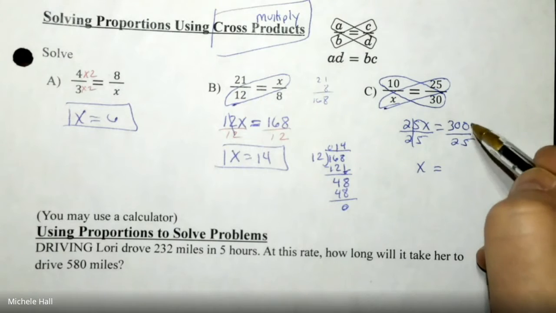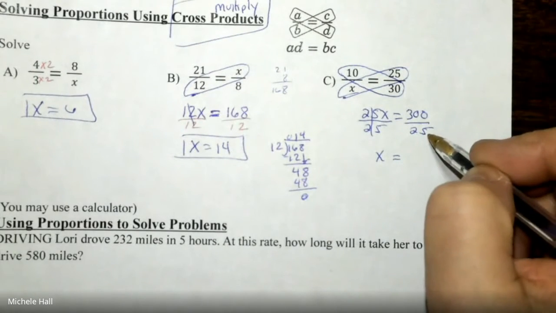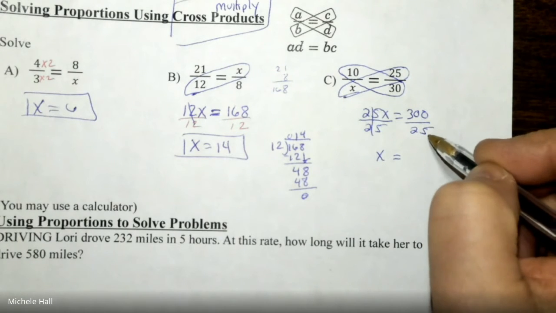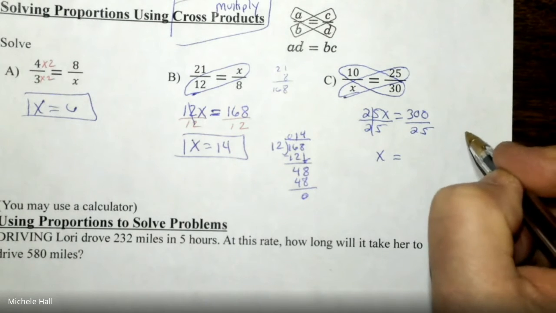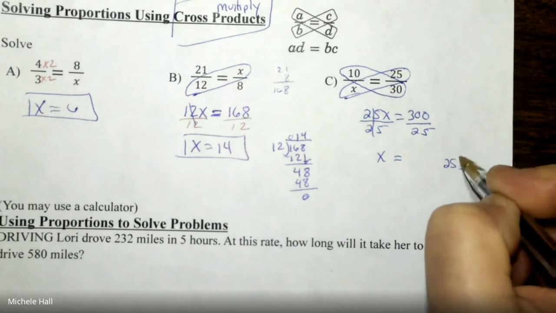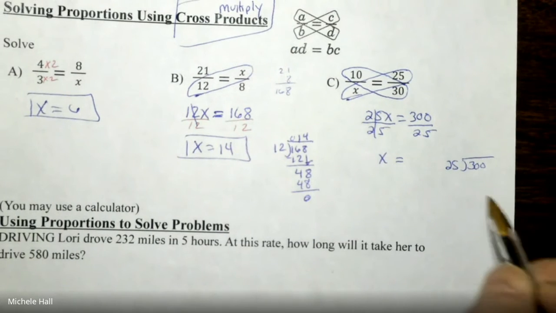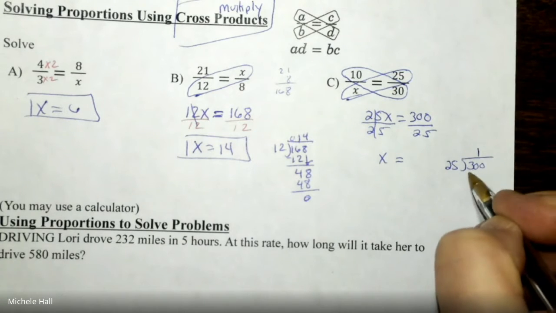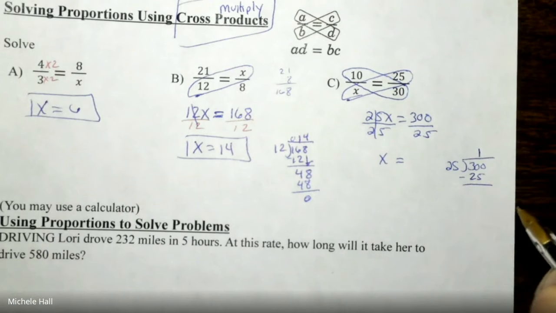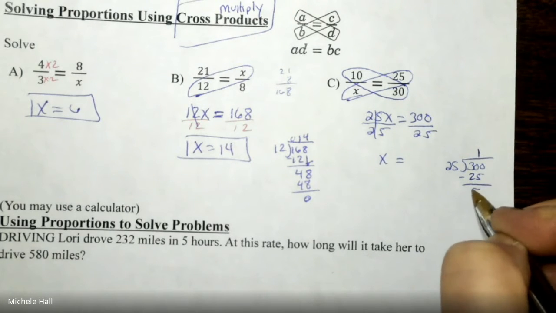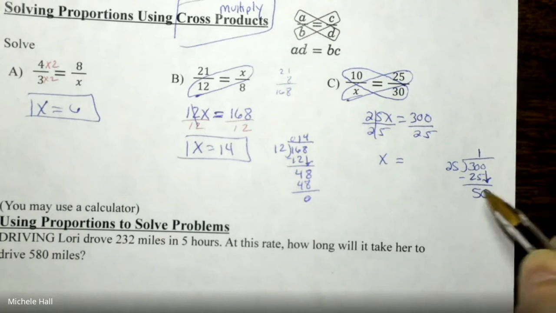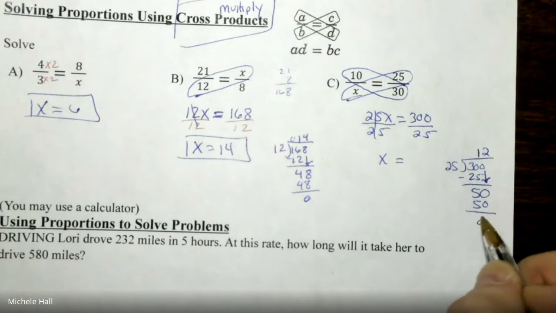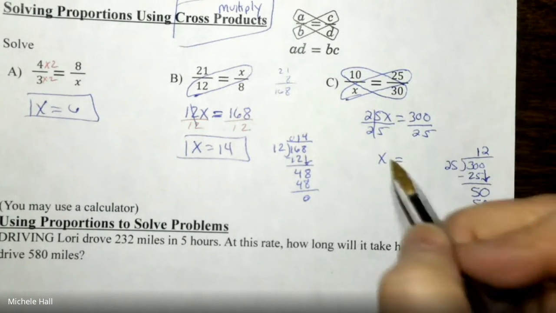How many quarters are in $3? There's 4 quarters in $1, 8 quarters in $2, 12 quarters in $3. Let's just check our math and do 25 into 300, or 300 divided by 25. We see that 25 goes into 30 once. And when we subtract, 30 minus 25 is 5. Bring down my 0, and 25 into 50 goes twice. So 300 divided by 25 is 12.